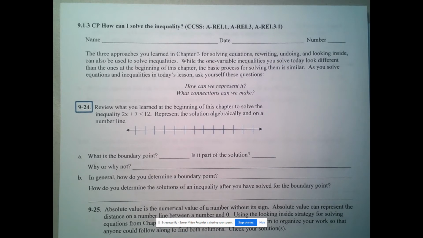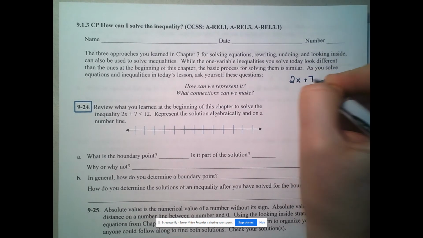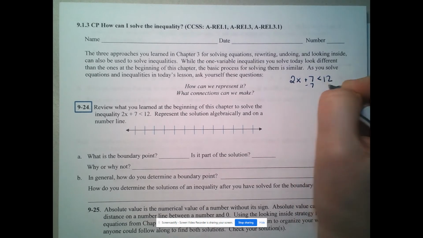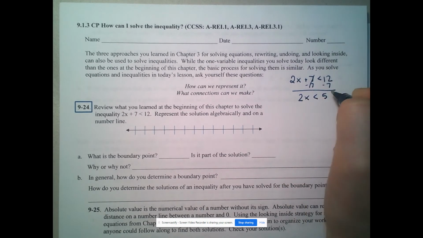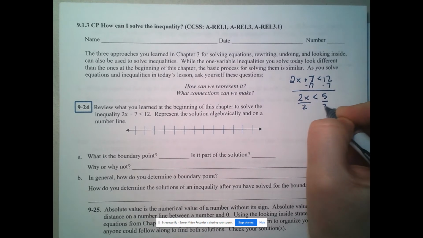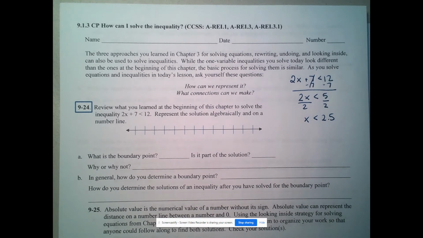Review what you've learned at the beginning of this chapter to solve the inequality. So if we're going to solve 2x plus 7 is less than 12, we would subtract 7 from both sides. 2x is less than 5, and then we would divide both sides by 2, leaving us with x is less than 2.5, or you could leave it as 5 halves.